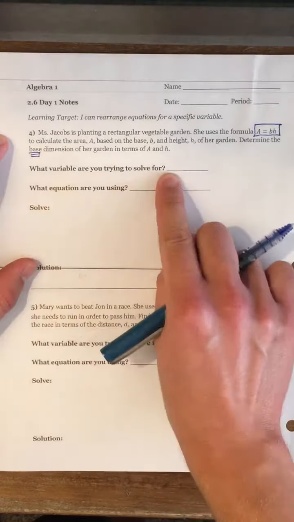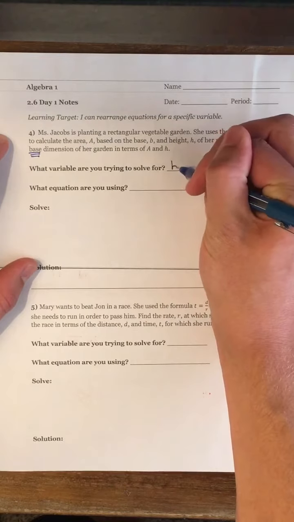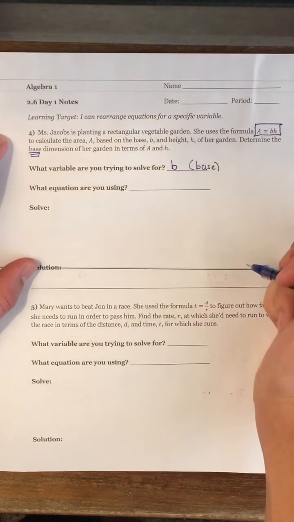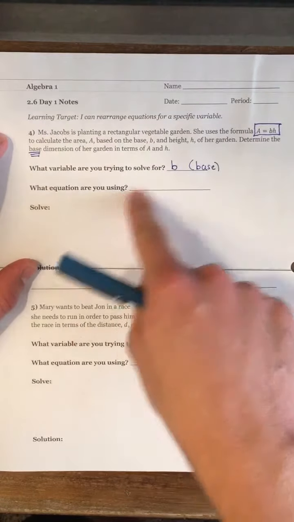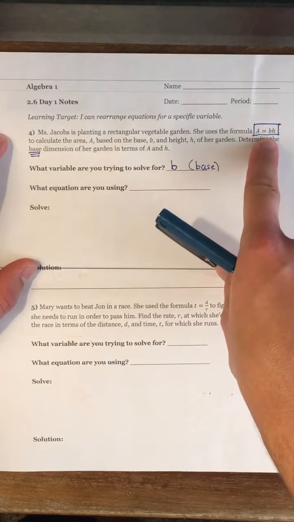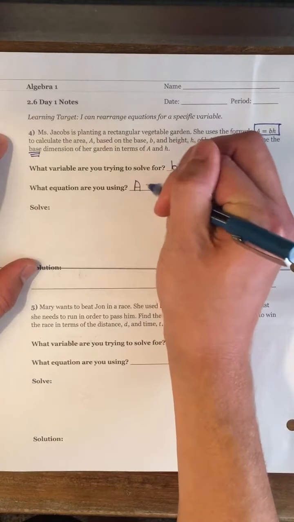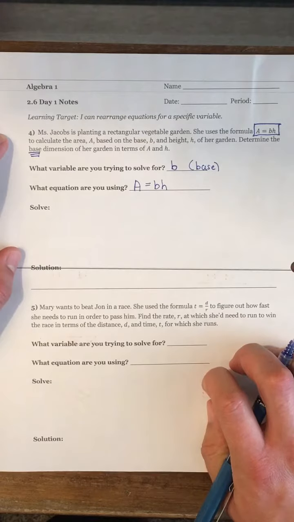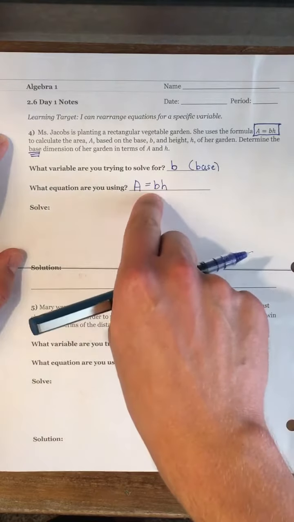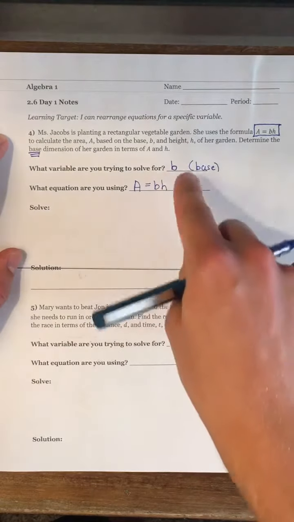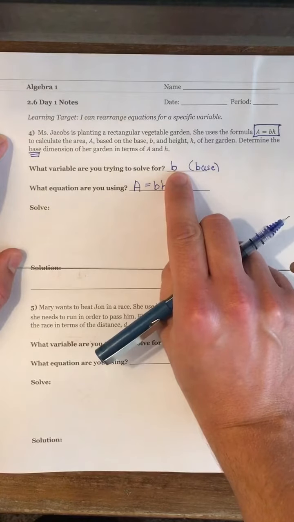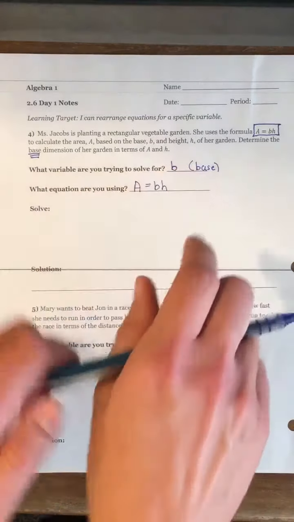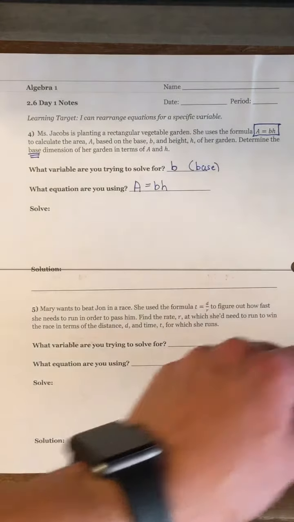It wants you to solve for this variable base, which is represented by B. So what variable are you trying to solve for? The letter B, which means base in the formula. Okay, what equation are we using? They always give you the equation. They have to. Area equals base times height: A equals B times H. We're going to take this equation and manipulate it a little bit in order to get the variable B alone by itself. So that's what this problem is asking. You don't have to worry too much about the vegetable garden or what all these words mean.